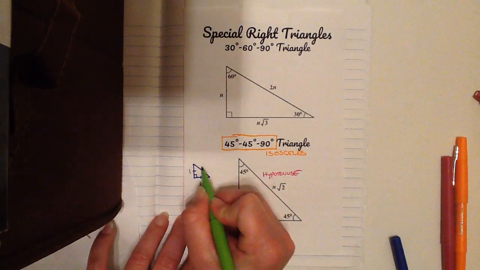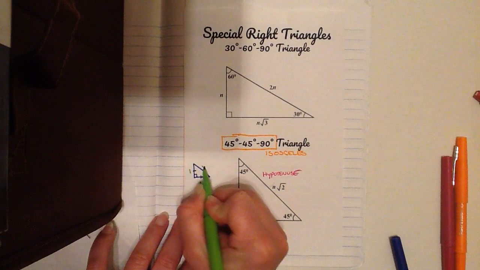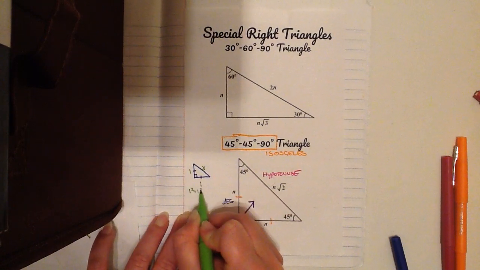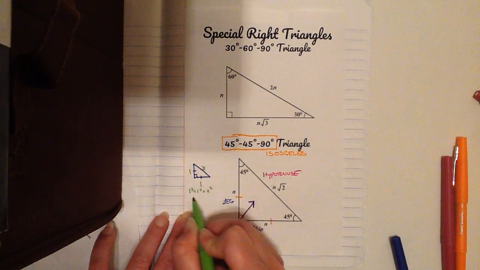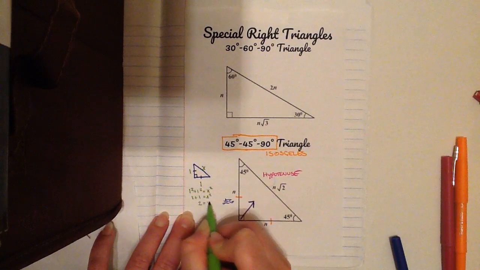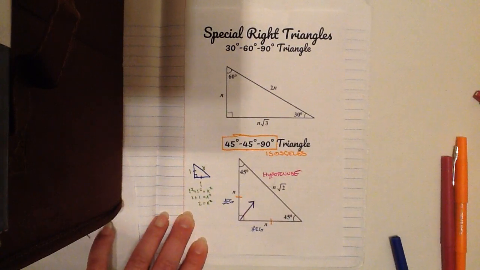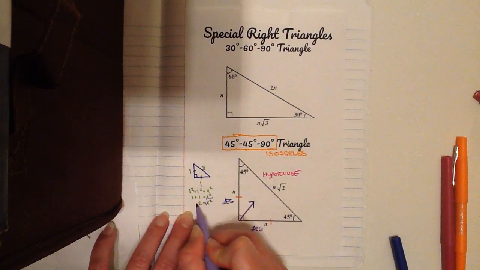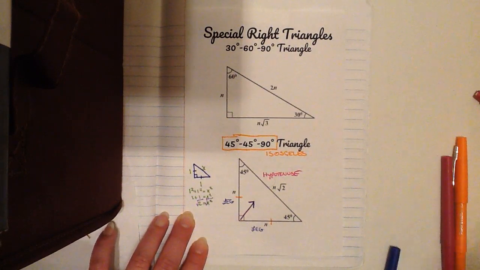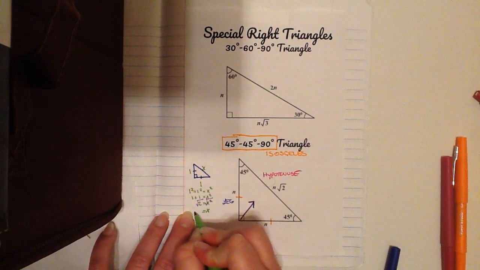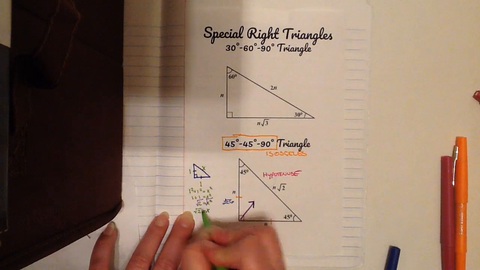And if I wanted to find out what our hypotenuse is, I can do Pythagorean theorem. 1 squared plus 1 squared equals x squared. And then again, remember to solve for x squared, I'm going to take the square root of both sides, and I'm not going to give an approximate answer. I'm going to give an exact answer and have the square root of 2.